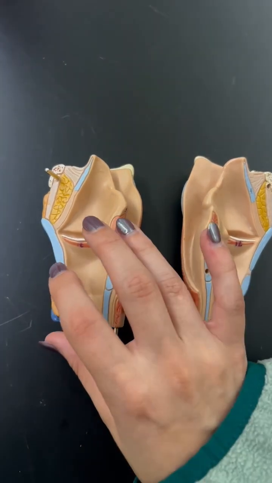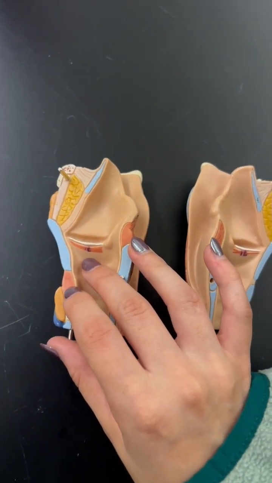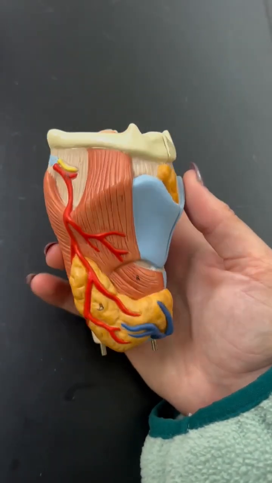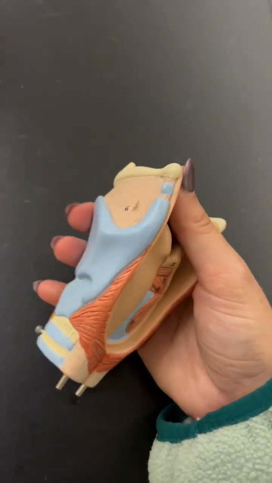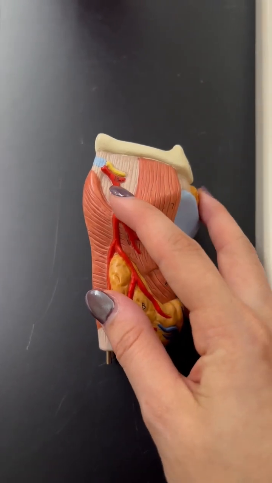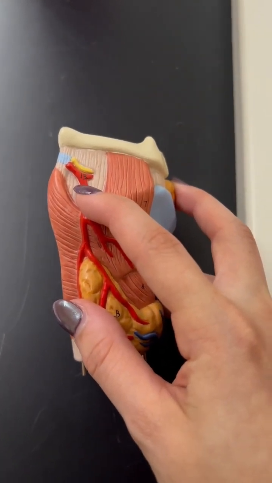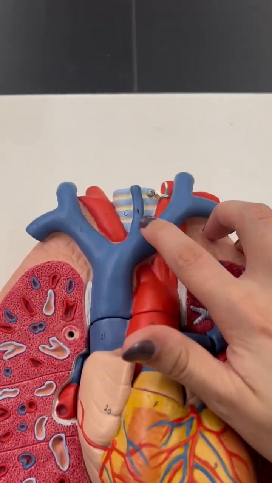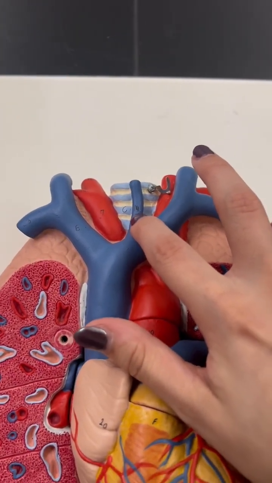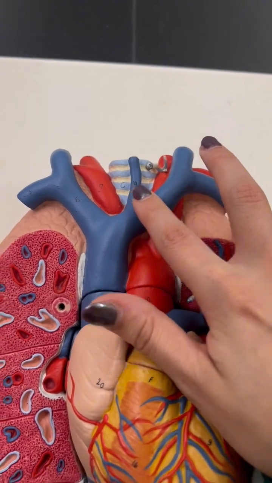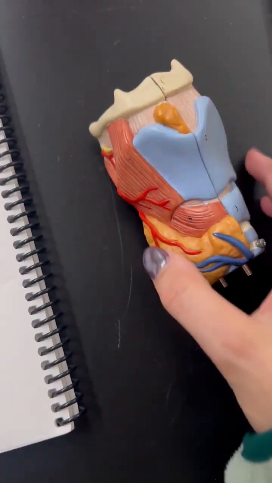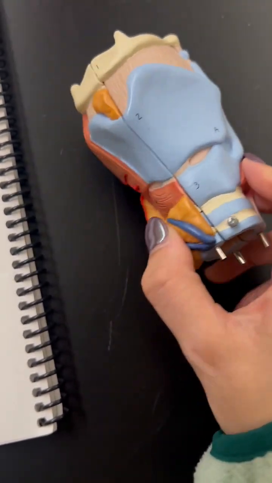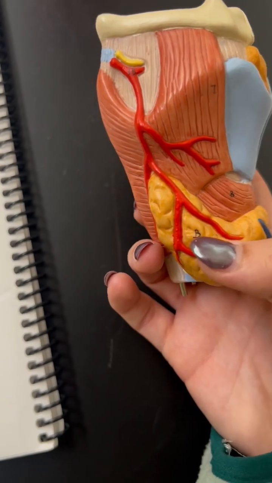Now we have flipped both of them back over, and number 12 right here is going to be your vocal fold or vocal cord. Here it is when it's all together. Now we'll come over on this side, and number 13 is going to be your superior laryngeal artery. And then you'll come over to the lower respiratory model, and you'll see number 14 is the inferior thyroid vein. And then you'll come back over here, and A is going to be your inferior tubercle, and B is going to be your thyroid gland right here.